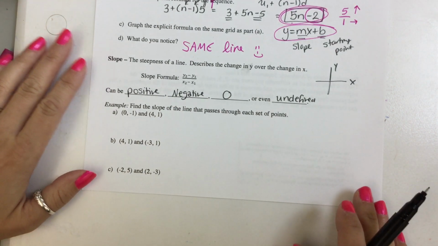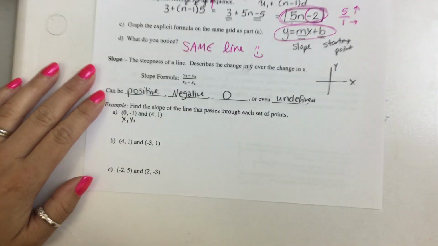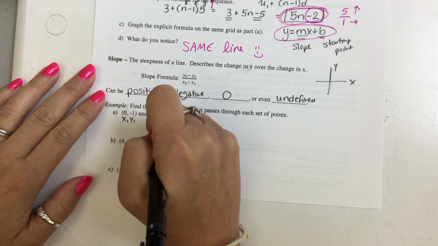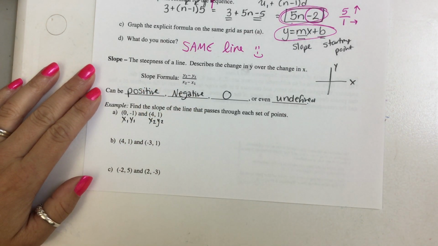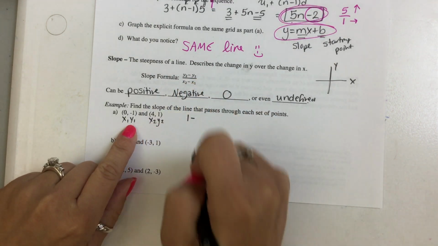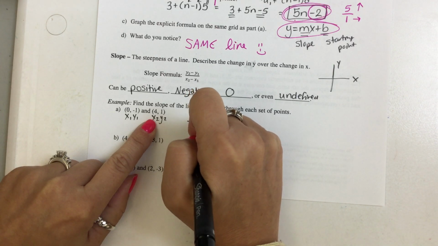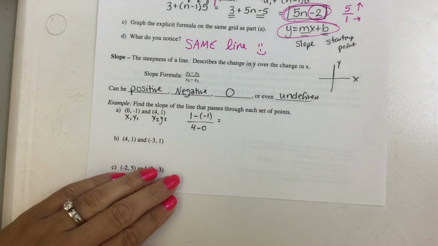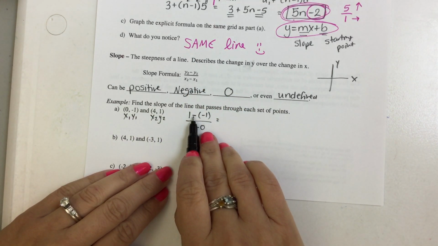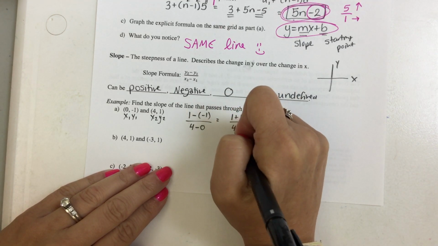So let's practice. How do we find the slope of a line? Here's our first ordered pair, x sub 1, y sub 1. Our second ordered pair, x sub 2, y sub 2. Here's our formula. The second y minus the first y, it's a negative 1, over second x minus first x. Now notice on the top, anytime you minus a negative, that actually changes to plus.